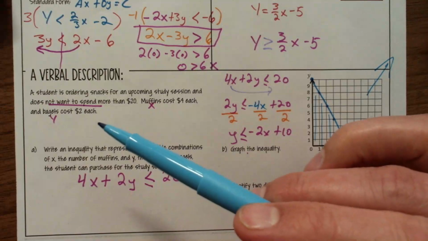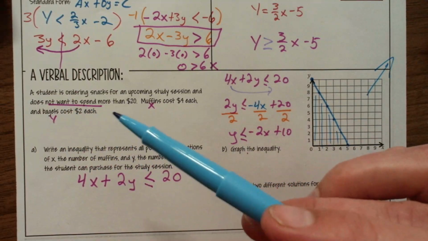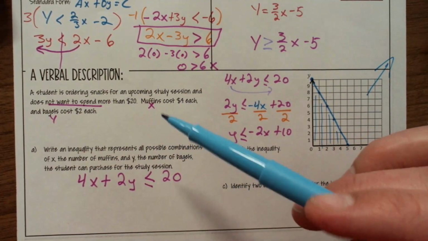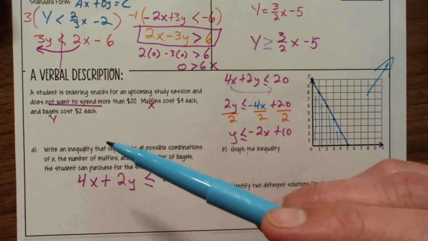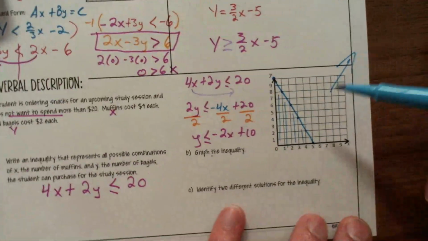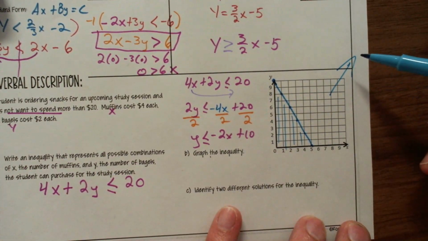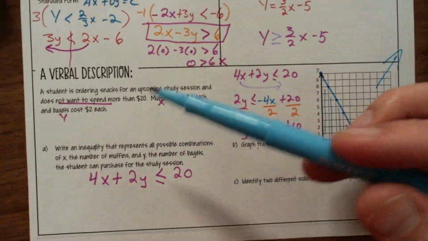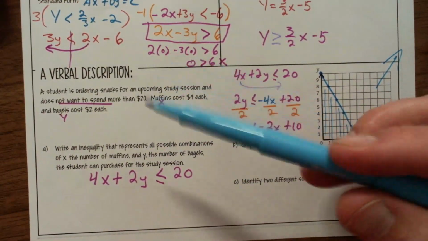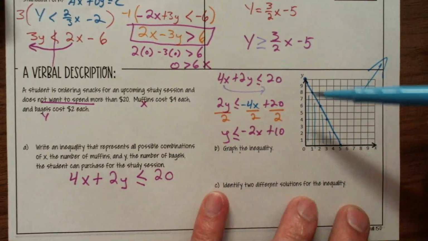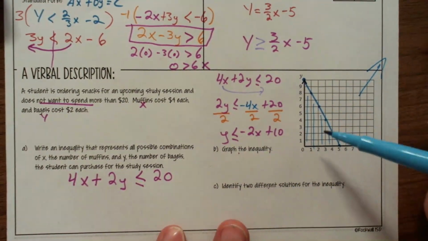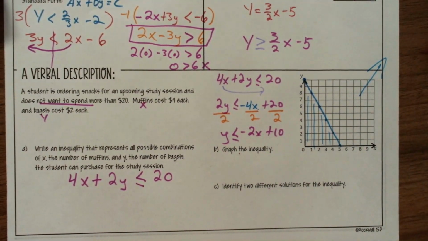Now, if there was something else like, oh, you have to spend this much and then you get something, like spend this much and then you get a free muffin or a free bagel or free coffee or something like that, then yes, that would cause this to shade up. Or like free delivery or something like that, like a DoorDash type thing. But here, they don't want to spend more than that, so they want to shade down. So we graph the inequality. It looks like this.